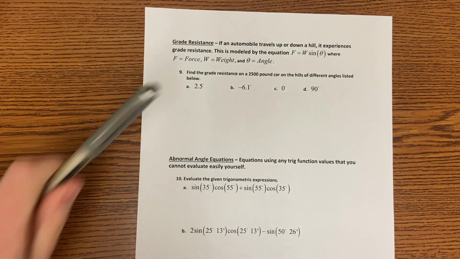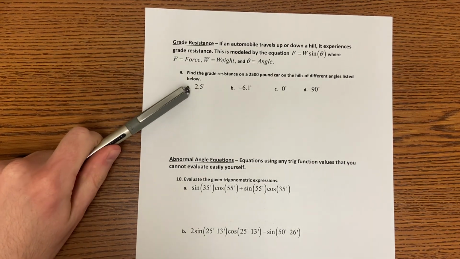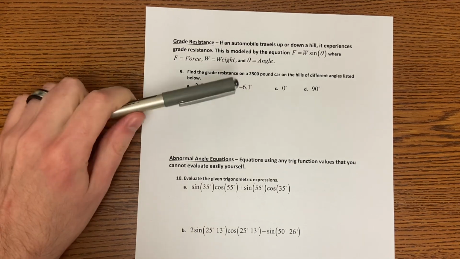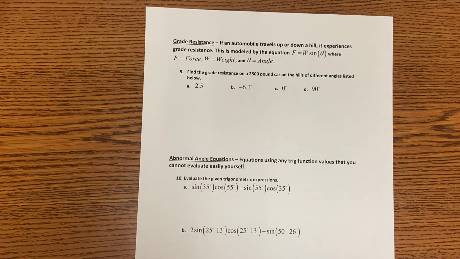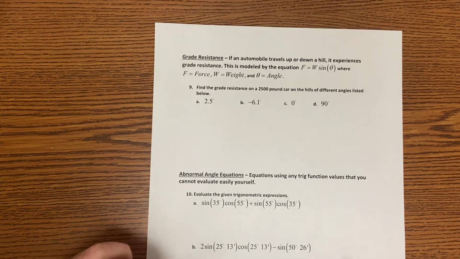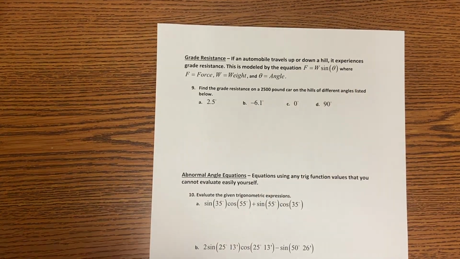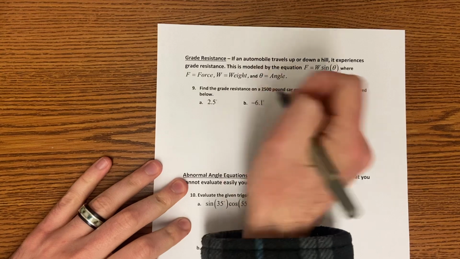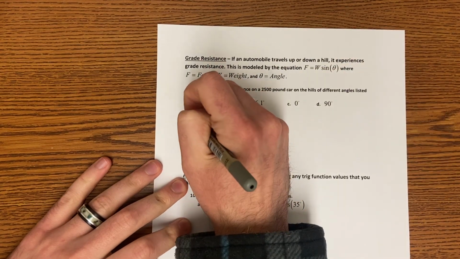Naturally, if you're going uphill, you're going to experience some resistance. If you're going a negative angle, you're going downhill. We'll see what happens there as well, but you can expect it's going to probably try to send you down that hill. So this is really just about plugging these in and some logic questions on C and D. So find the grade resistance for a 2,500 pound car on the hills of different angles listed below. So you really just take the weight times the sine of the angle in question.